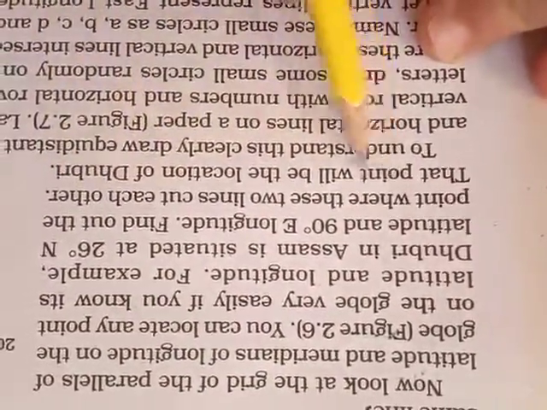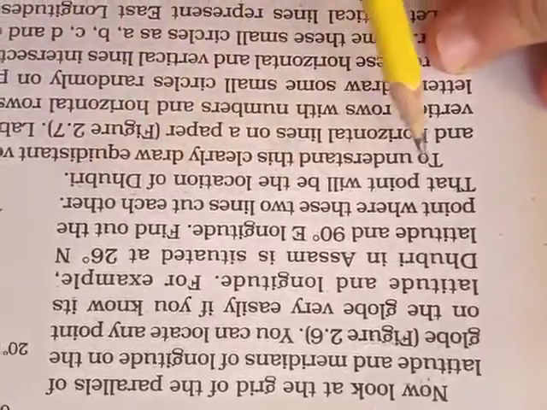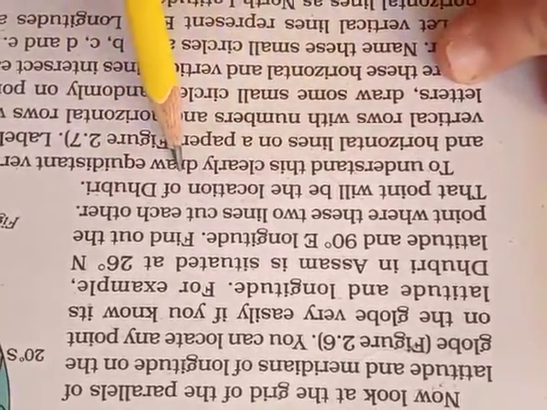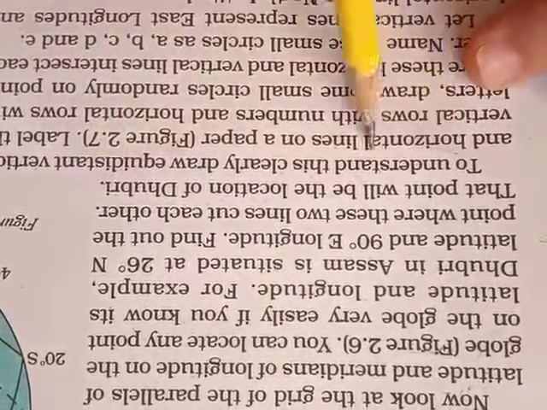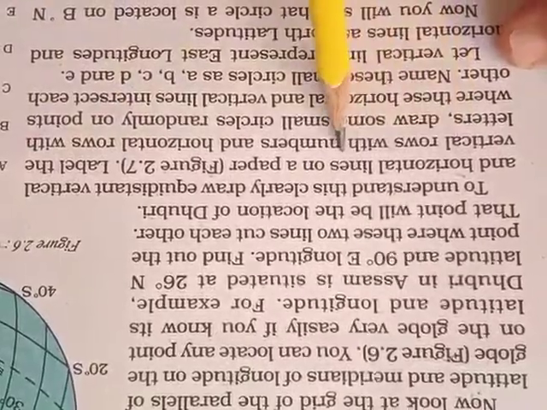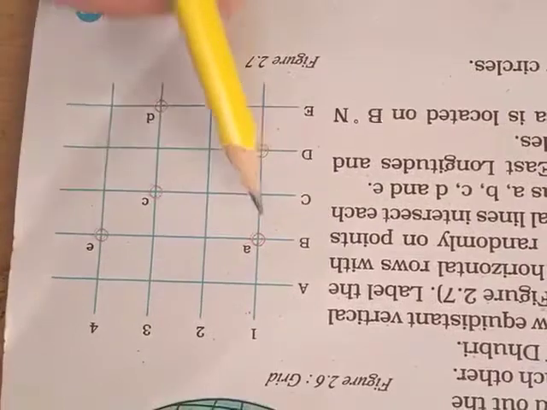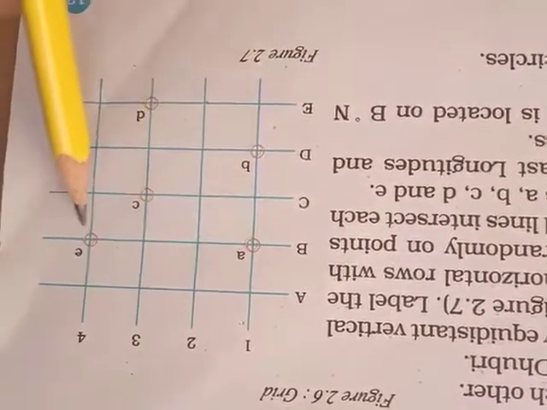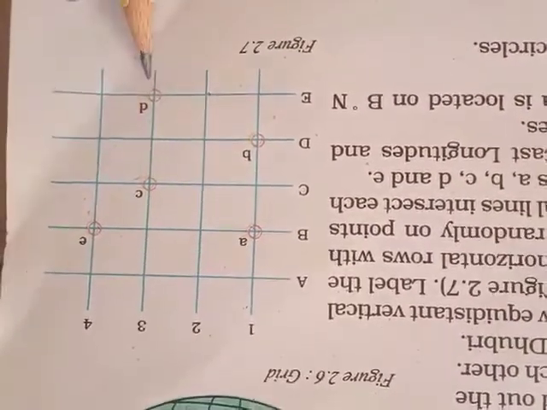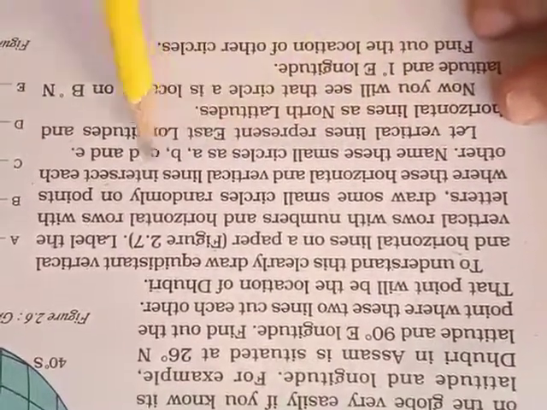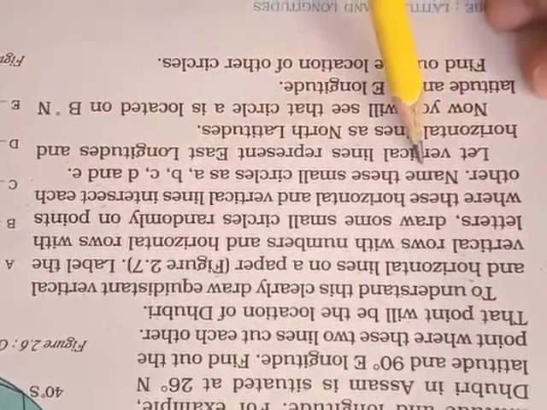The point where the two lines cut each other is the location of the place. To understand this clearly, draw equidistant vertical and horizontal lines on a paper. See, this is the way the lines are given, and suppose this is point A, point B, point C, and point D. Draw some small circles on points where these horizontal and vertical lines intersect each other. Then name these small circles A, B, C, D, E.